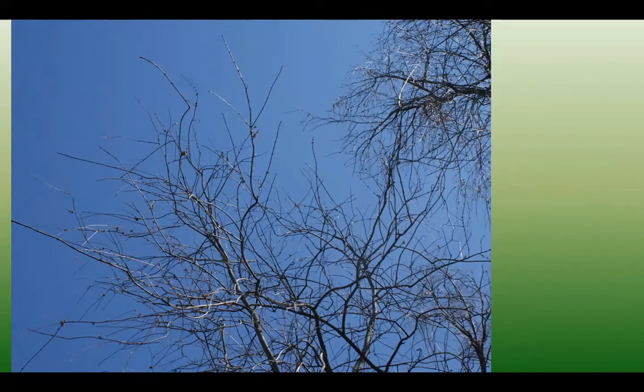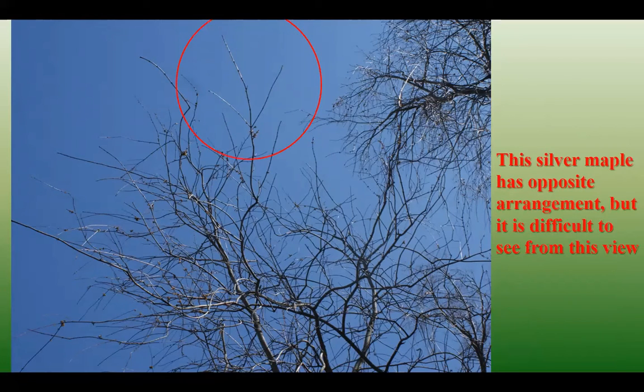Here's another example of that same kind of view you get from the ground. In this case, this is actually an opposite branching tree. This is silver maple, and right there is a really great example of that opposite branching, again in the tips, so that could be a little tricky. This could be an oak that's maybe trying to fool us. If you look back in the rest of that big mess of twigs, it's really hard to pick out the opposite or alternate pattern in this view.